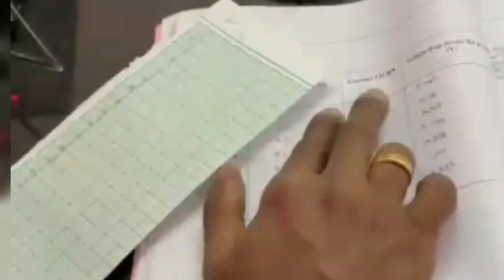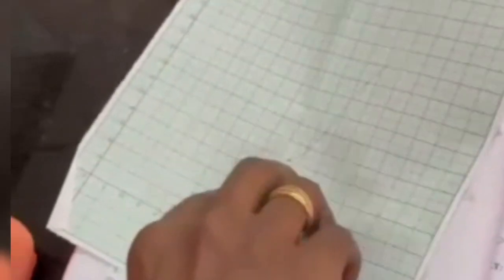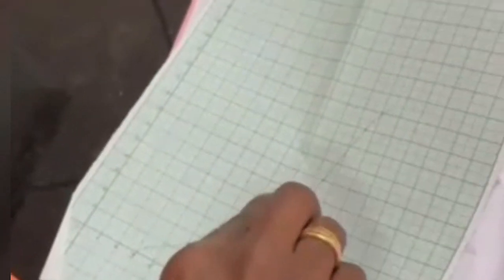So we can tabulate the bulb voltage, and the current can be calculated from R2 and the voltage drop. Finally, we can draw a graph, the VI curve, with voltage on the x-axis and current on the y-axis. The characteristic curve will be linearly increasing.